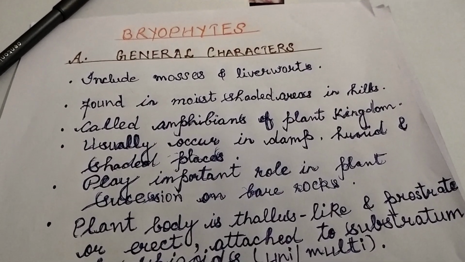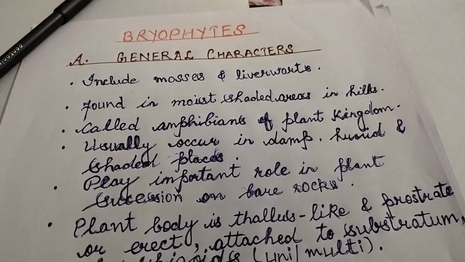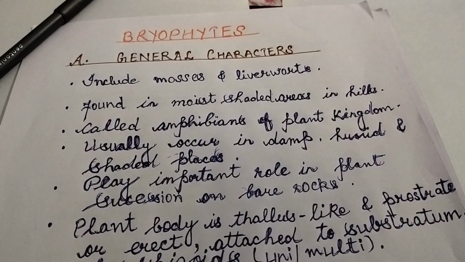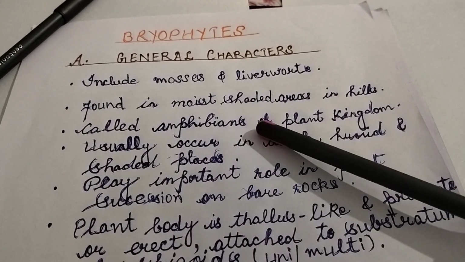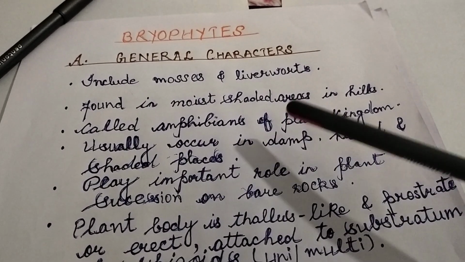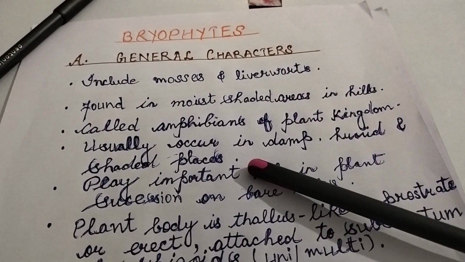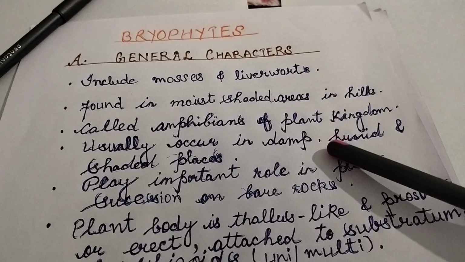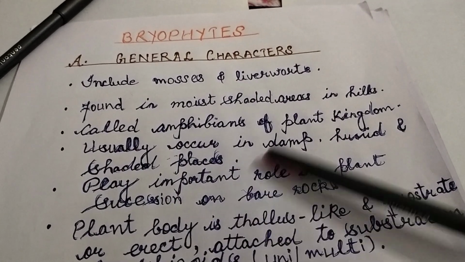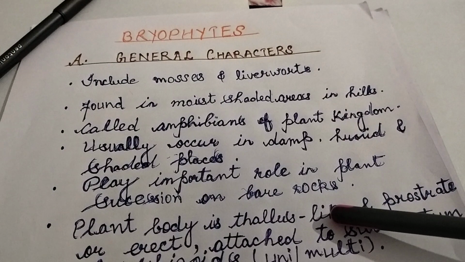Why? Because these plants can live in soil but are dependent on water for their sexual reproduction. Means the whole life cycle is completed both in water as well as on land in moist soil. As the life cycle requires both the conditions, similarly, as you know, amphibians in animals live in water as well as land. So these bryophytes complete their life cycle in both land, that is soil, and in water. And so they are called as amphibians of plant kingdom because they are dependent on water for sexual reproduction.